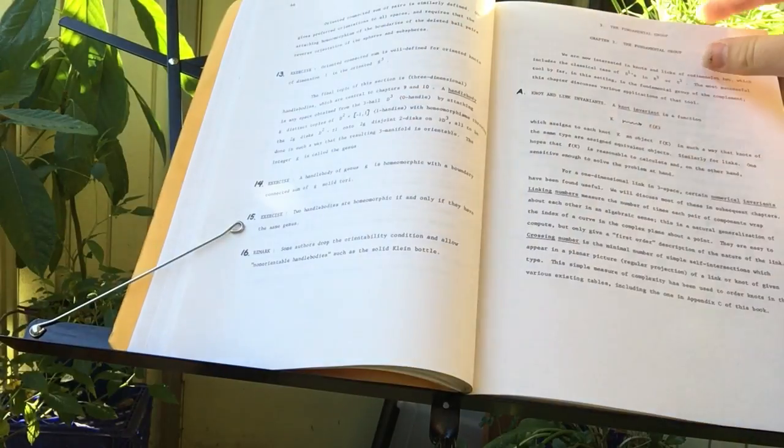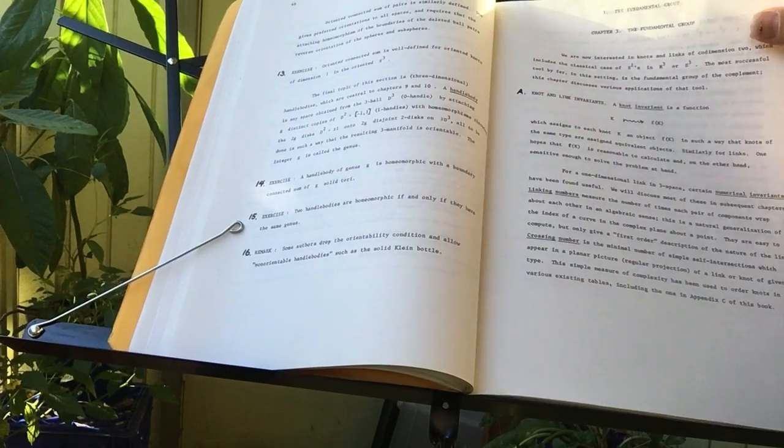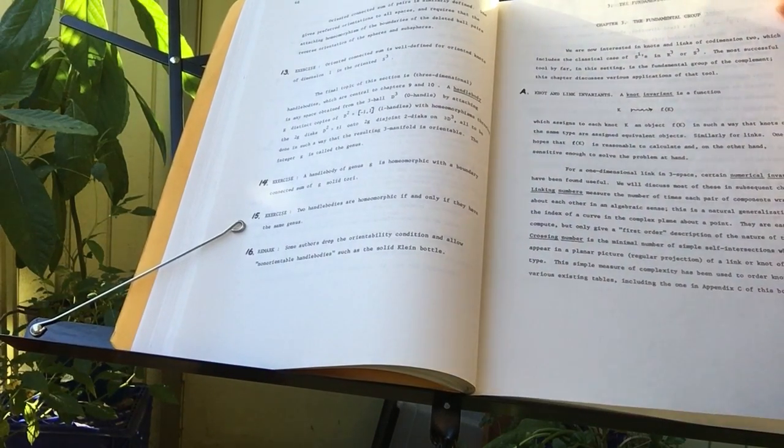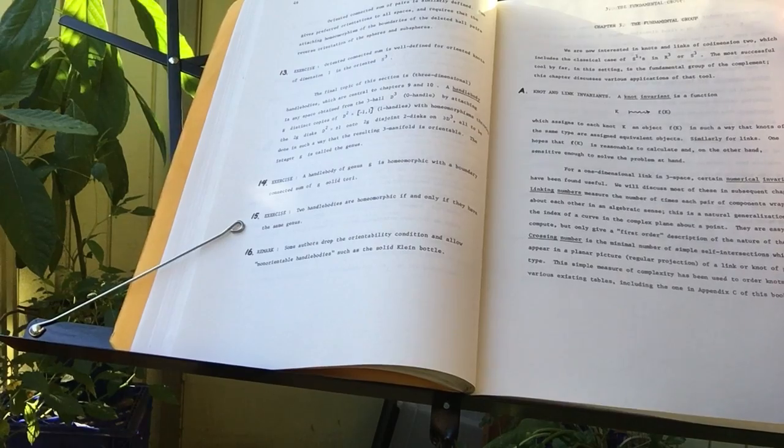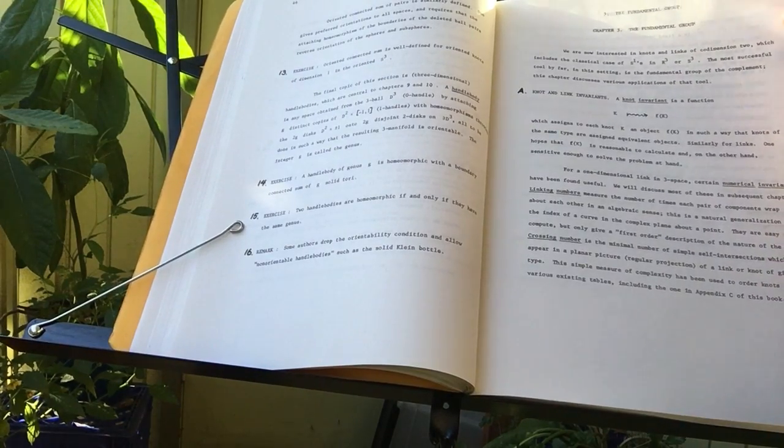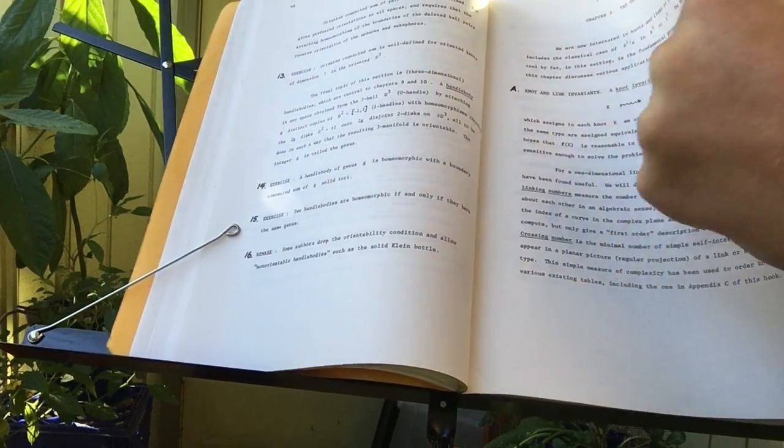This simple measure of complexity has been used to order the knots in the various existing tables. Oh, hey, I think I know what's going on.